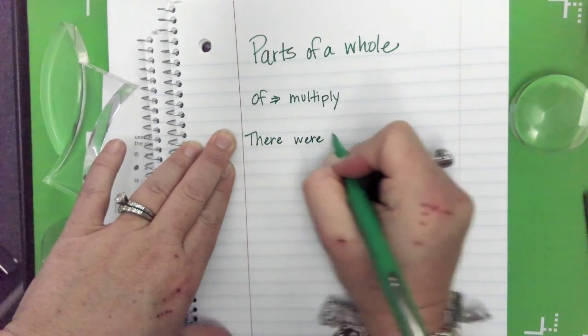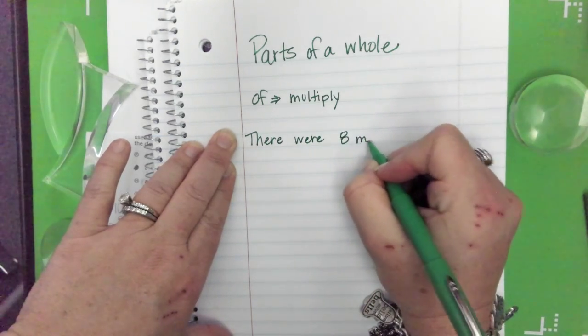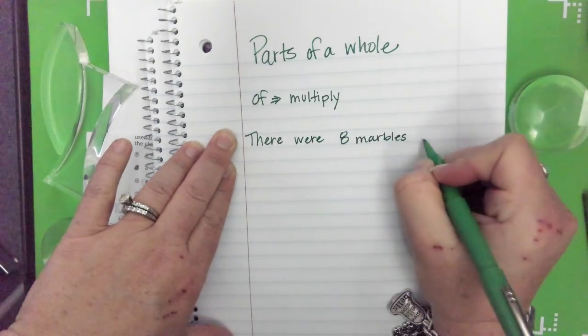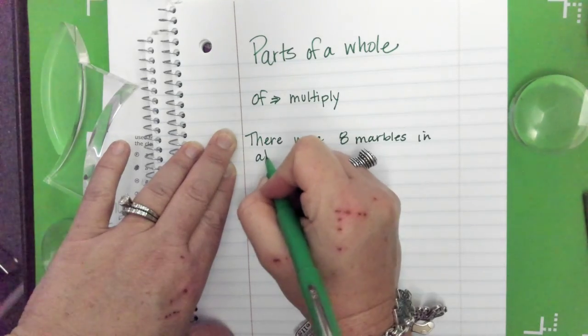there were 8 marbles in a bag. Do you need to write this down?